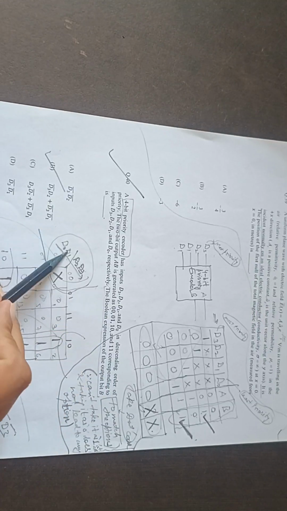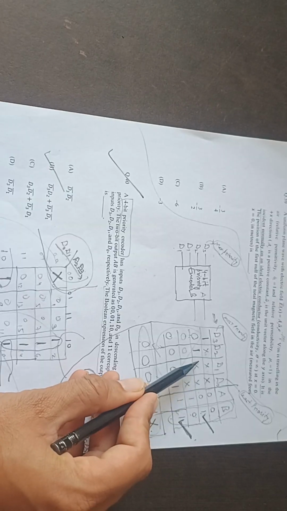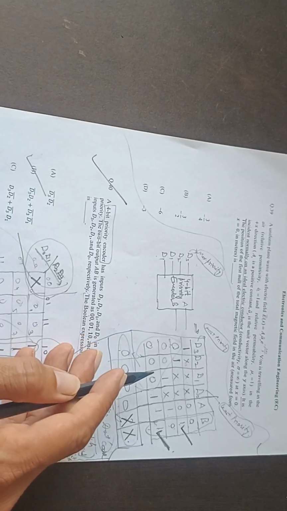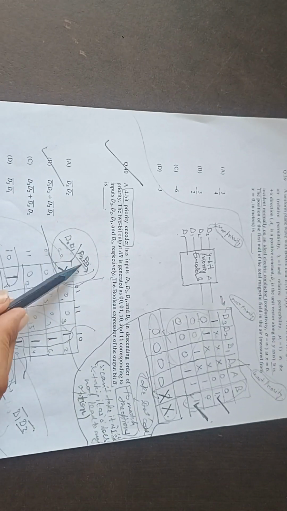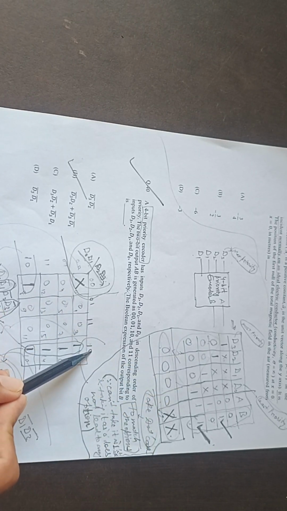Okay, d0 d1 d2 d3 like that, and we will take these bits as 1 1 for the case 0 1. Don't care means this can be anything. So the case where d3 d2 is 0 1: d3 is 0 and d2 is 1. So this is the case, and d0 d1 can take any value. So this is one quad.